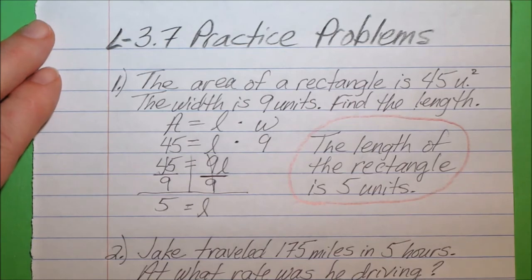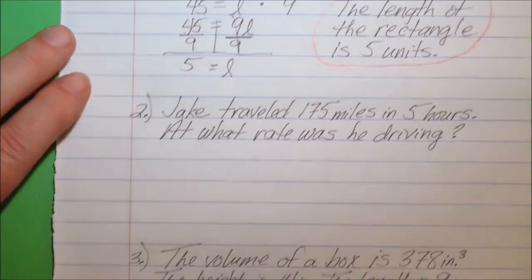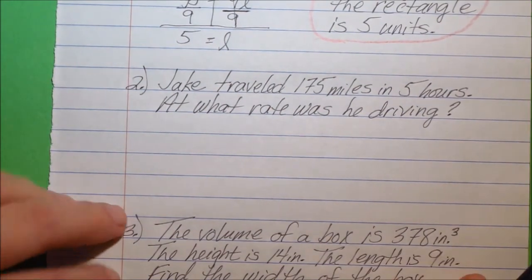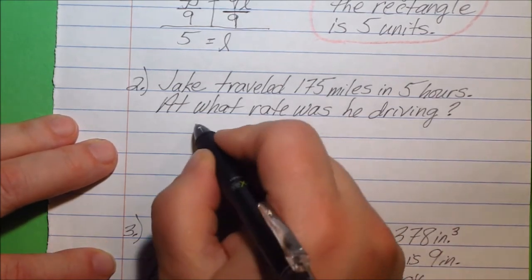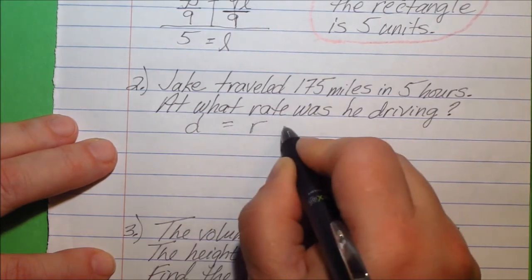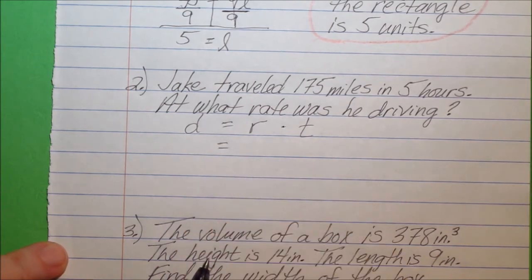Now let's look at problem number 2. Jake traveled 175 miles in 5 hours. At what rate was he driving? So this is a distance problem. I write out my distance formula: D equals rate times time, RT. Keep my equal signs lined up.